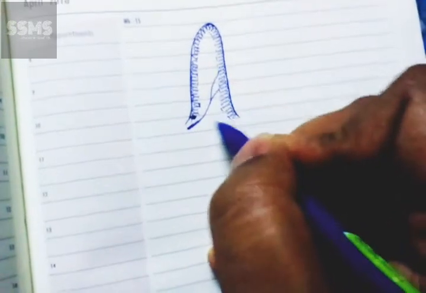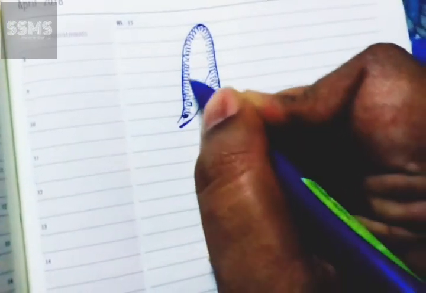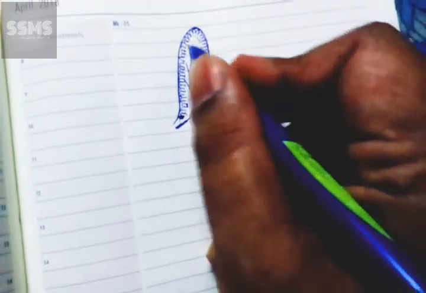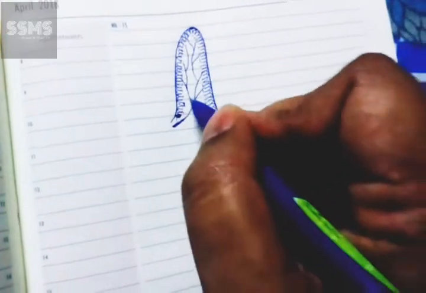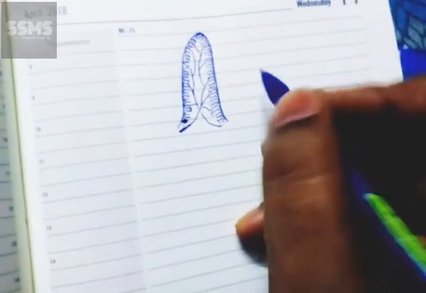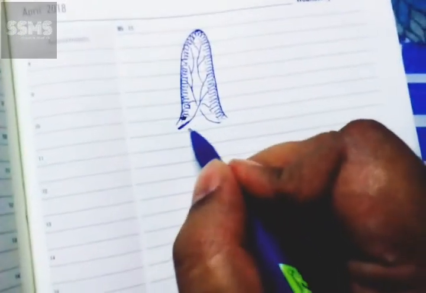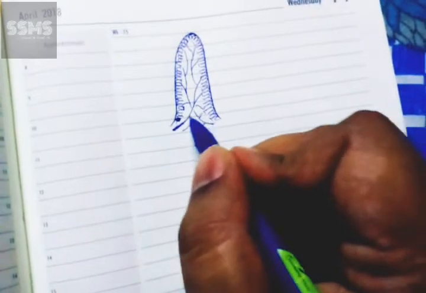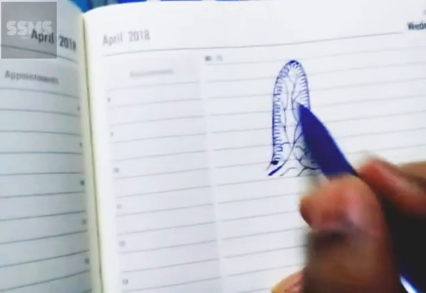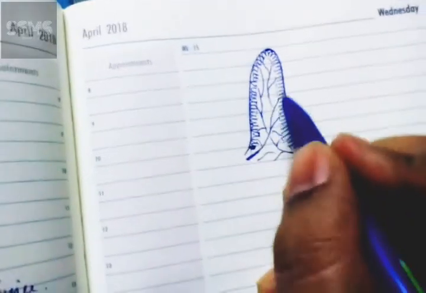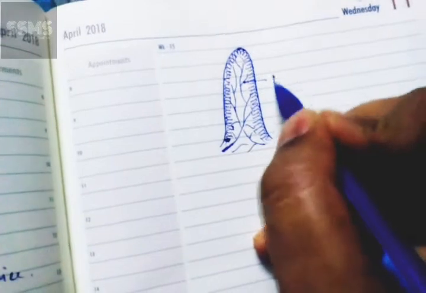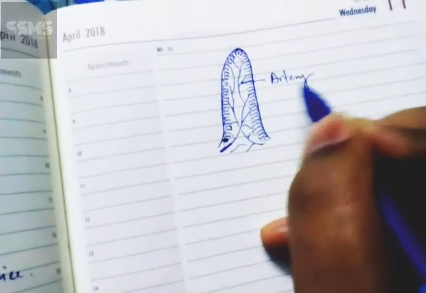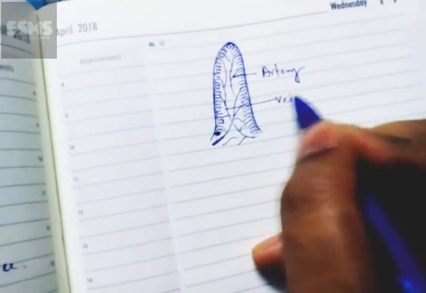Okay, so suppose these are the veins and arteries, which are present and connected to it properly from everywhere. Okay, what is the function of this, I will say later. Look, so in this way a villus is made. Now if you look inside part of it, it contains the artery. Suppose this is the artery and this is the vein.